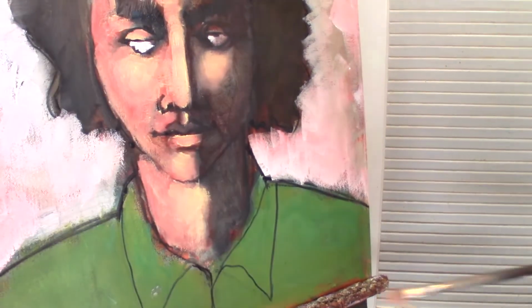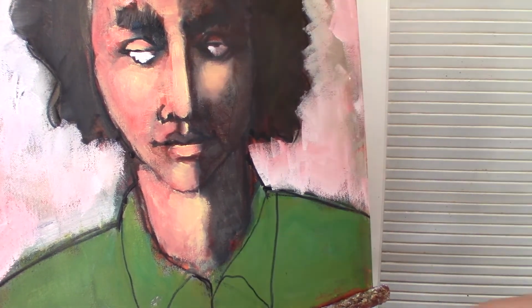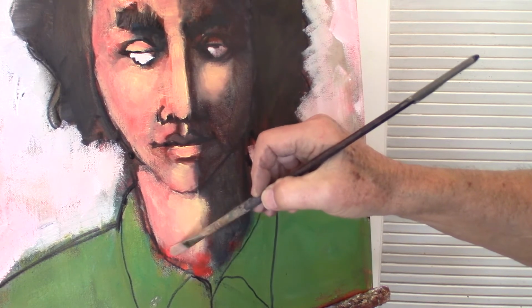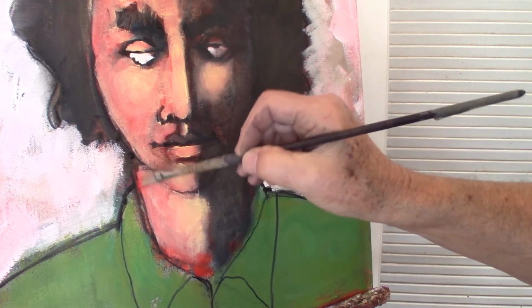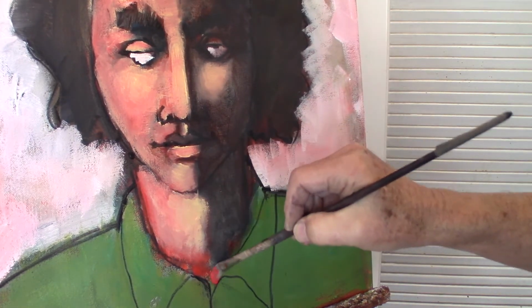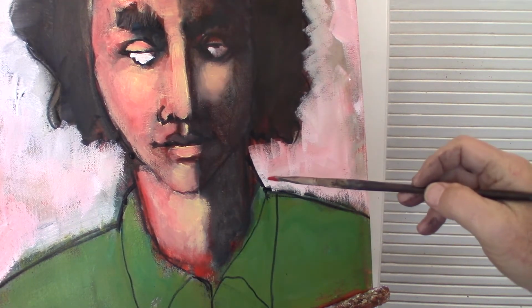Down here, let's see. I just need a little touch up down here. And then what happens over here? I think I have to go over a little further. Then what the heck?